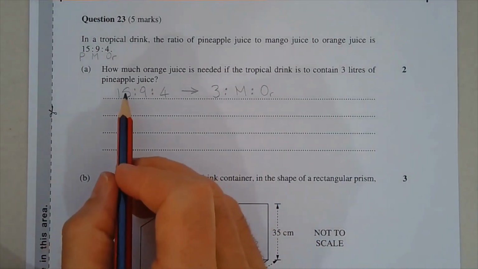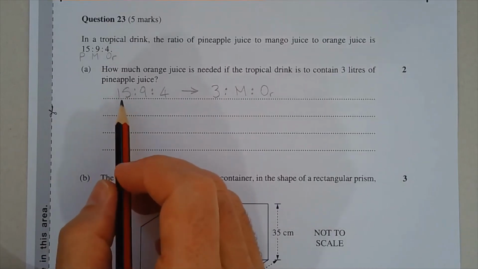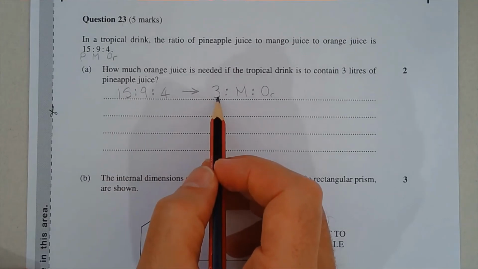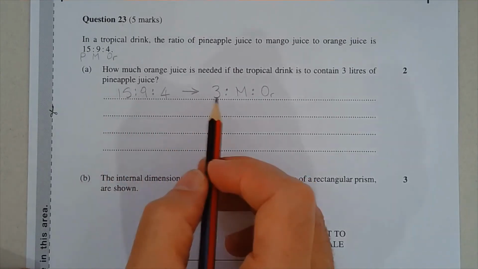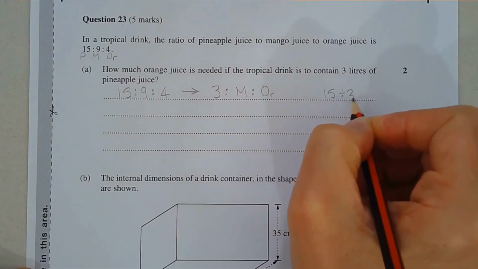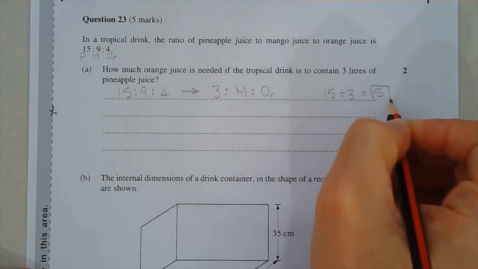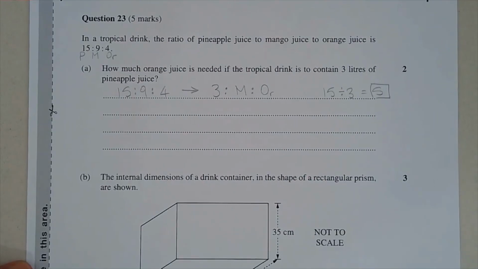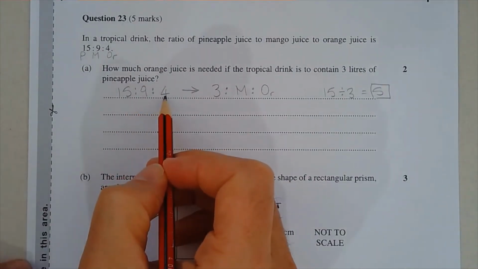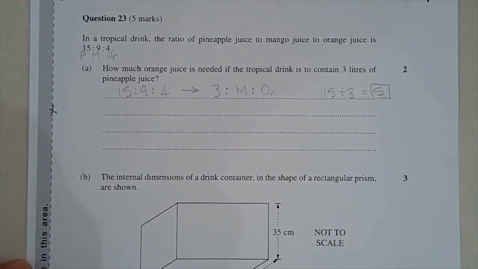The original term for pineapple juice is 15, but in the equivalent ratio it's 3. What do we divide 15 by to get 3? It's 5. So we divide every term of this ratio by 5.